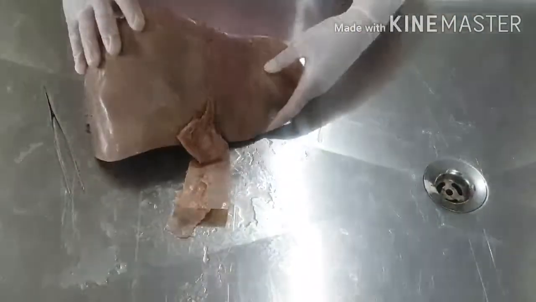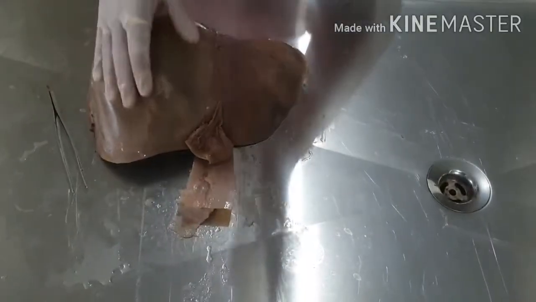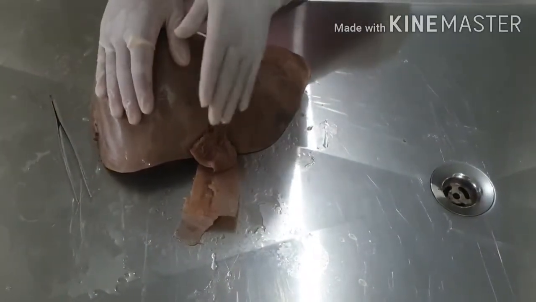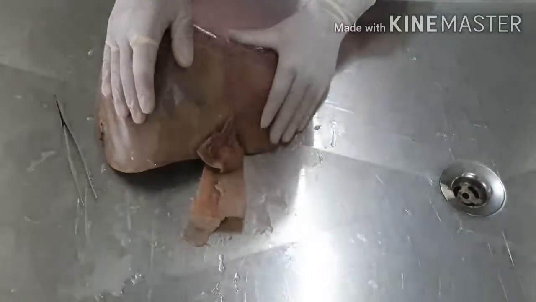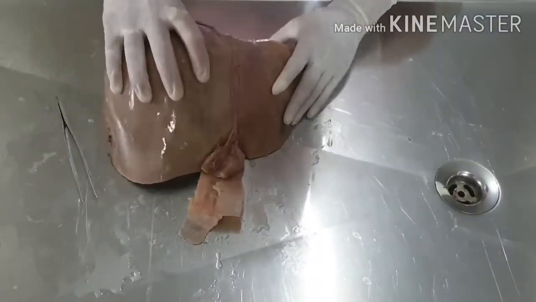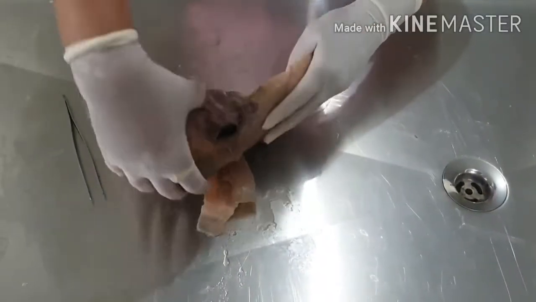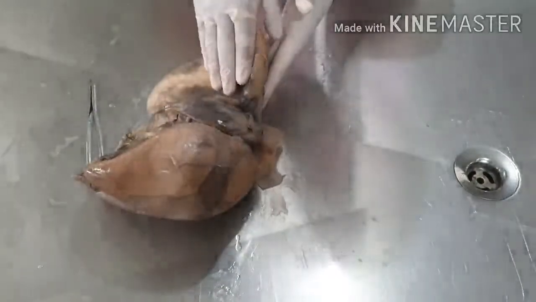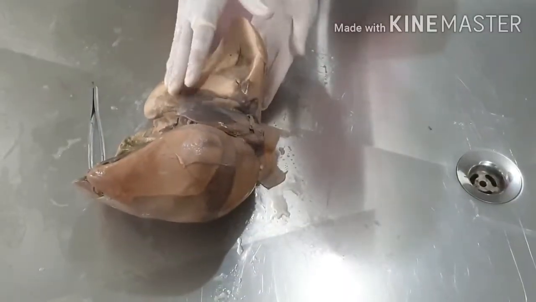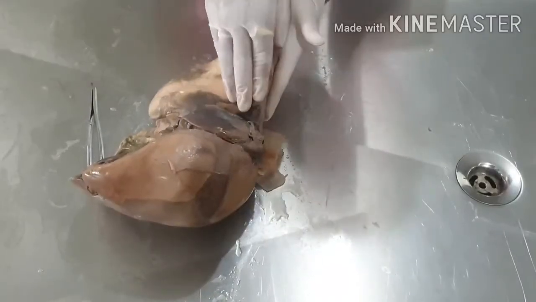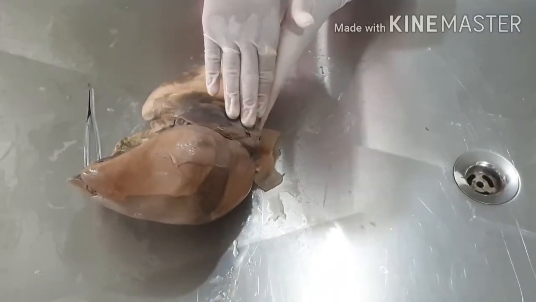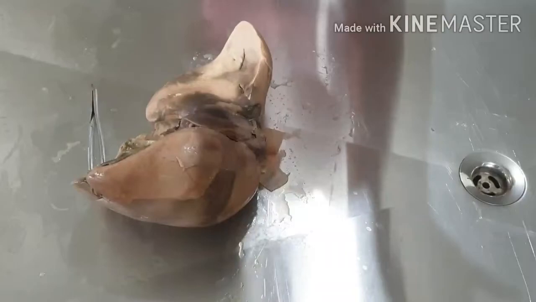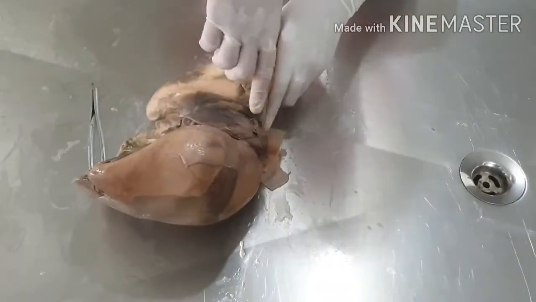Coming to the left side now. Again we start from the falciform ligament. So the left layer of the falciform ligament covers the left part of the anterior surface, covers the superior surface, covers the visceral surface completely, and from the visceral surface and from the anterior surface, these two layers again reflect to the diaphragm, forming the left ligament.